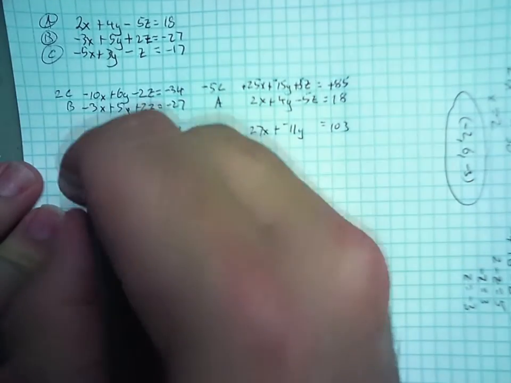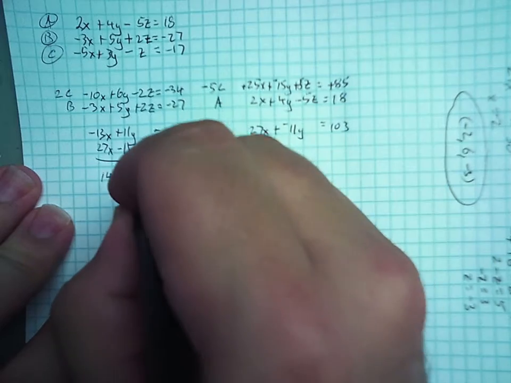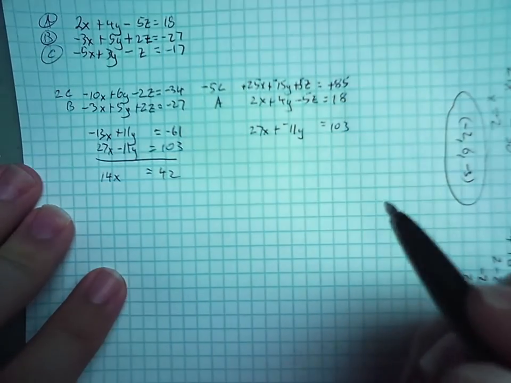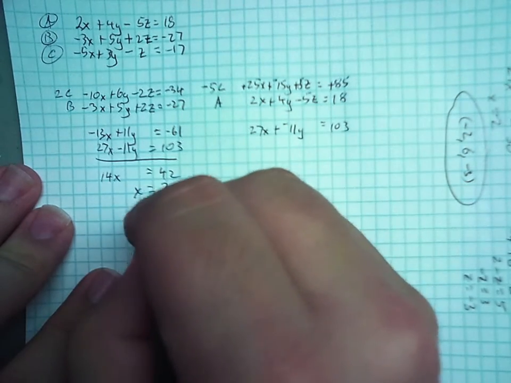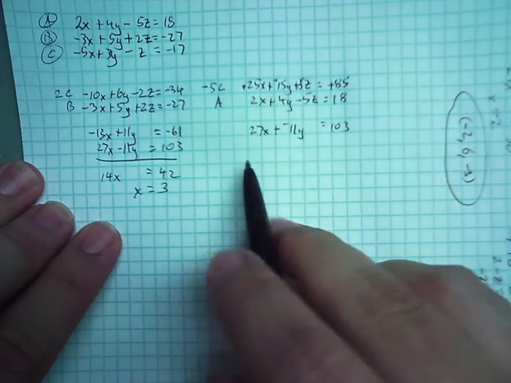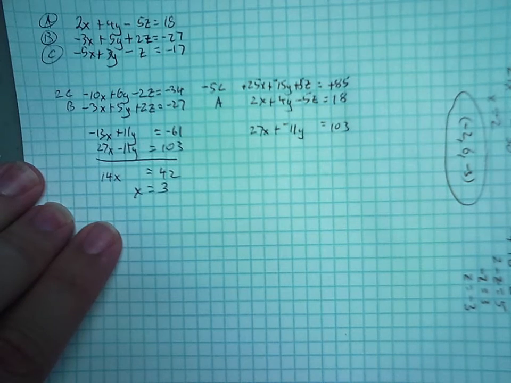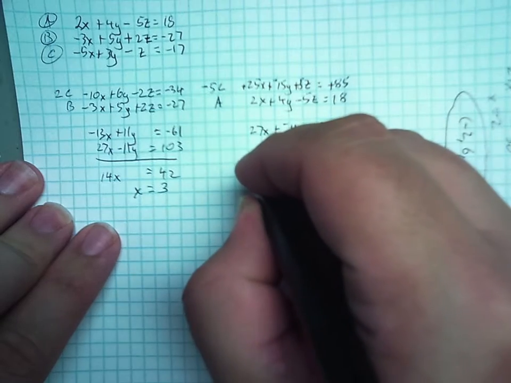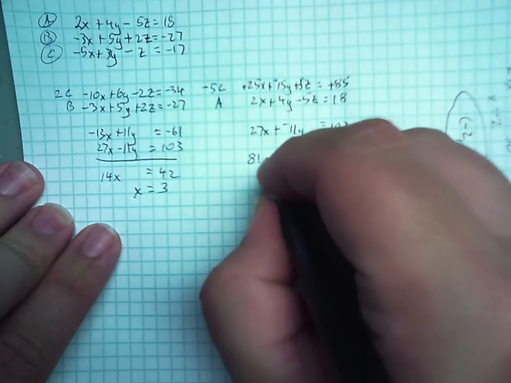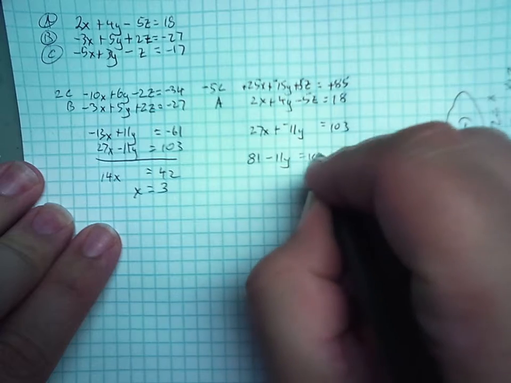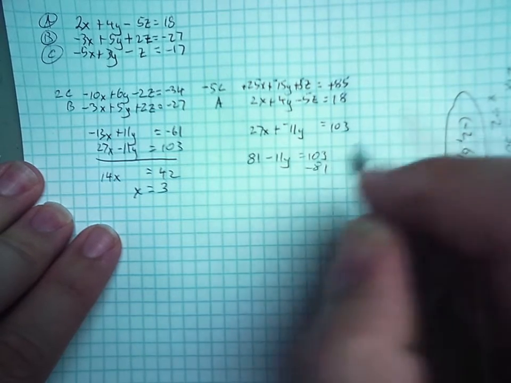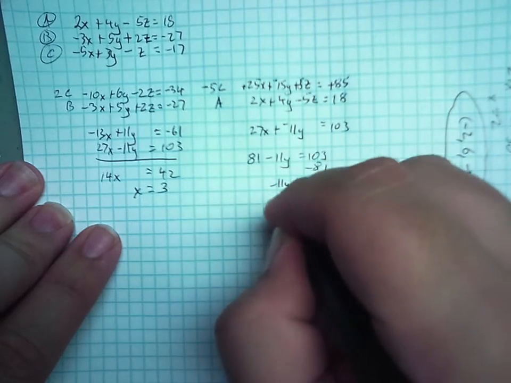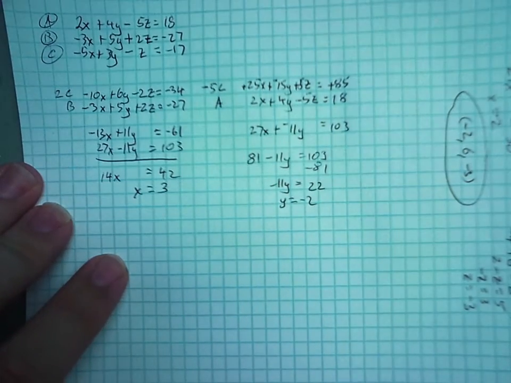So those add very nicely. That's 14x. The y's cancel. 42, which is 3 times 14. So x equals 3. Taking a step back, I still got those 11s to deal with. I'm going to go over here. 27 times 3 is 81. Minus 11y equals 103. So when I subtract 81, I get 22. So y is negative 2.